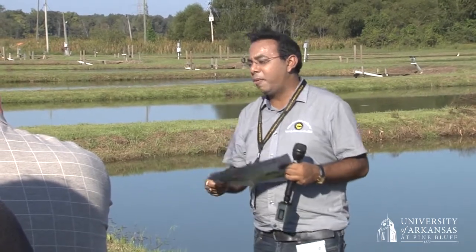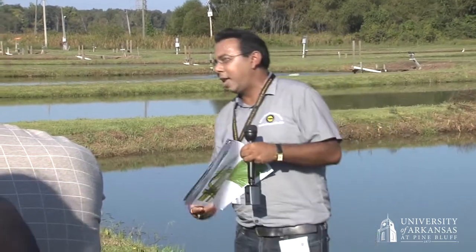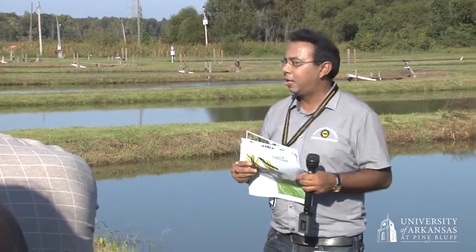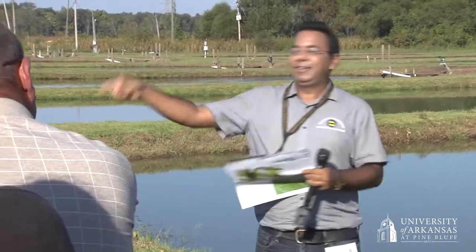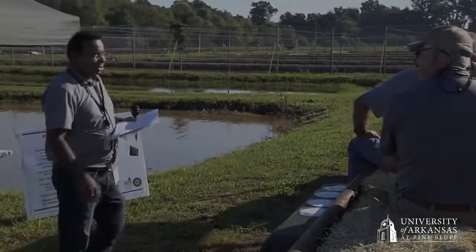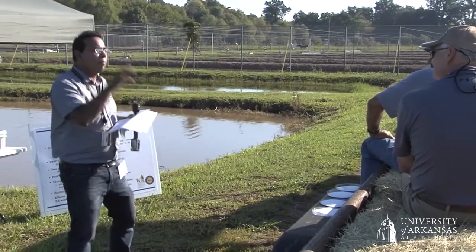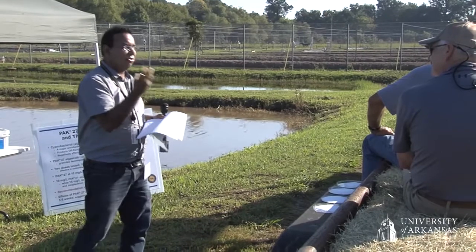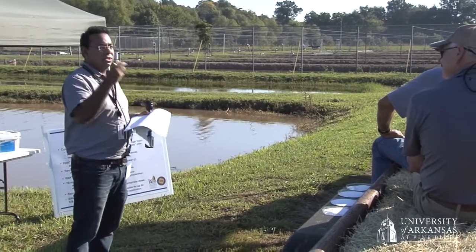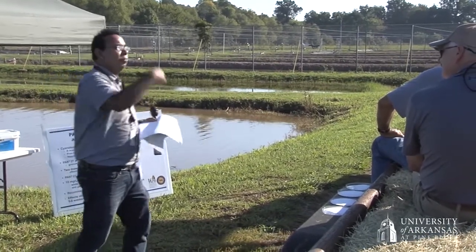So if you have a problem in your pond related to the algal bloom, you know what to apply. What to apply? Pack 27. Here we go, pack 27. So if by chance we can have a product that can combine with especially the phosphorus, it can reduce the chances of having the algal bloom in the future.